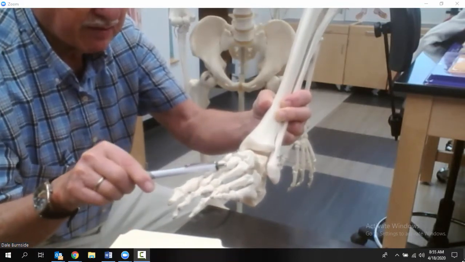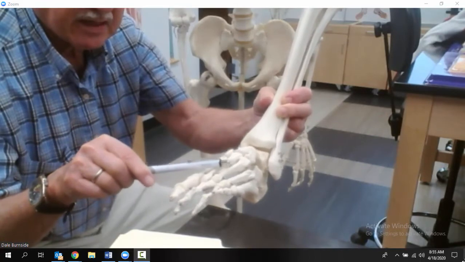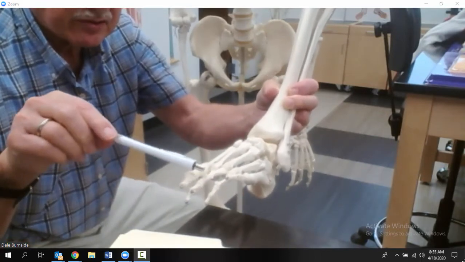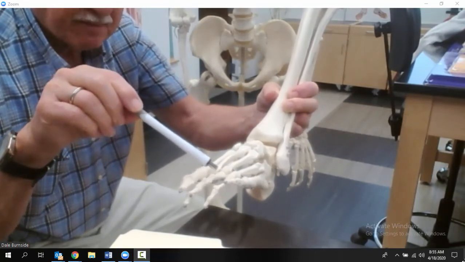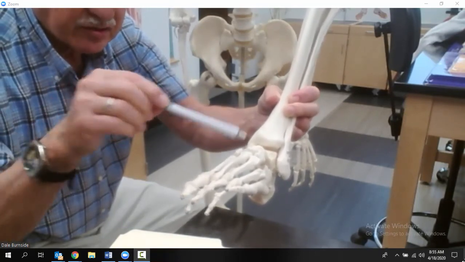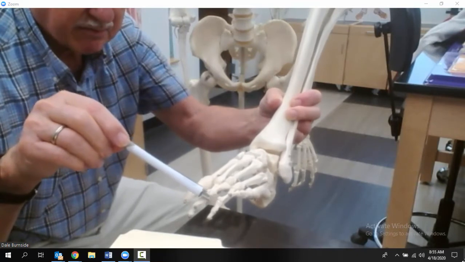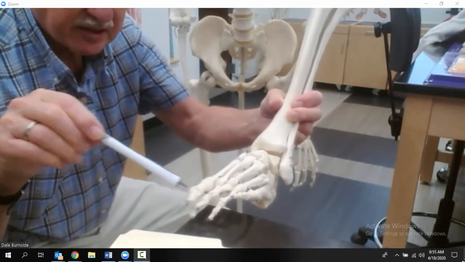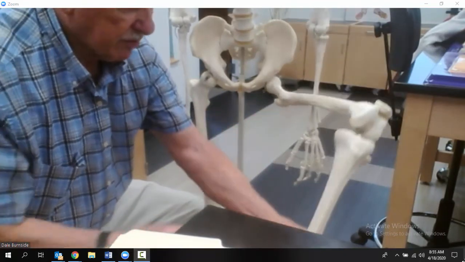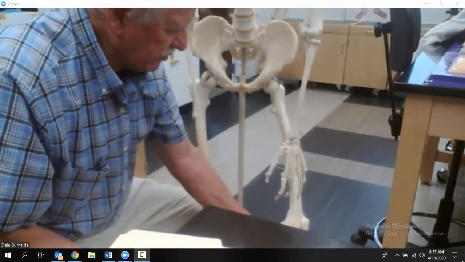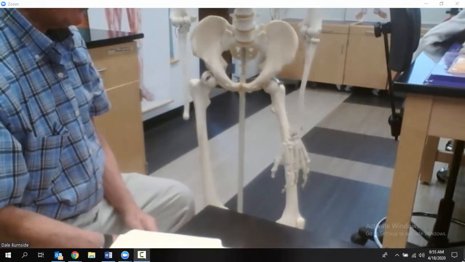Bones in the foot are the metatarsals, and then the bones in the toes are the phalanges, which again are the proximal phalange, the one that's nearest, the middle phalange, and then the distal phalange. Okay. So let's review the pelvic girdle and the lower appendage.